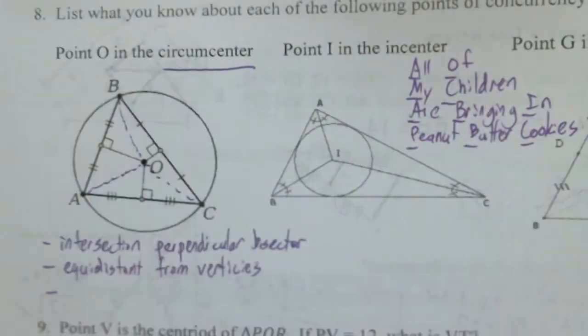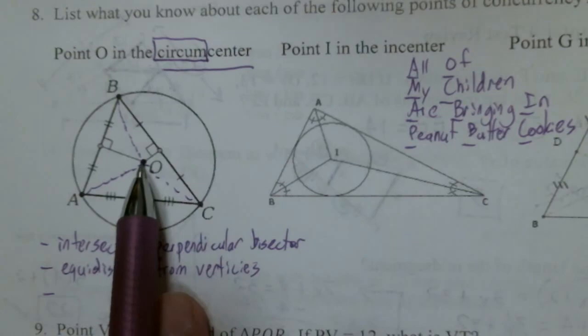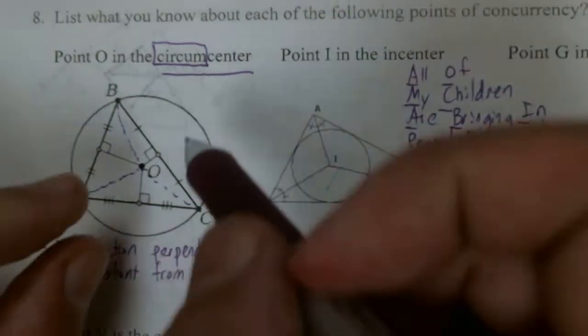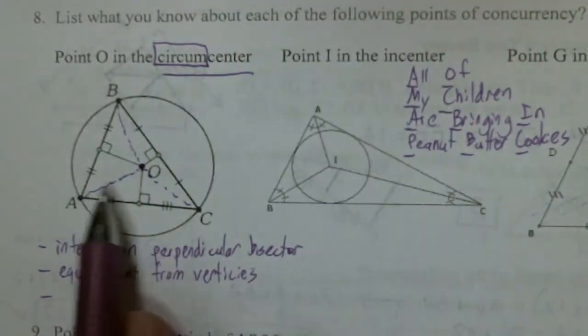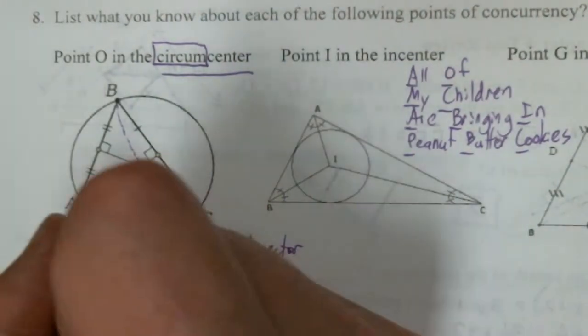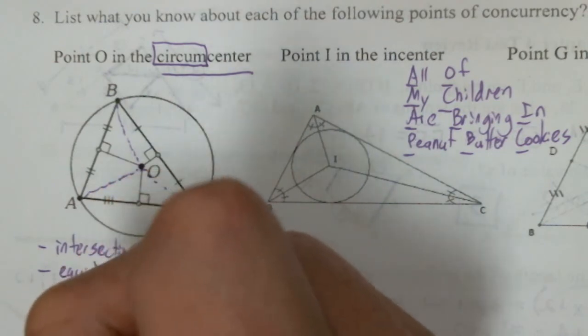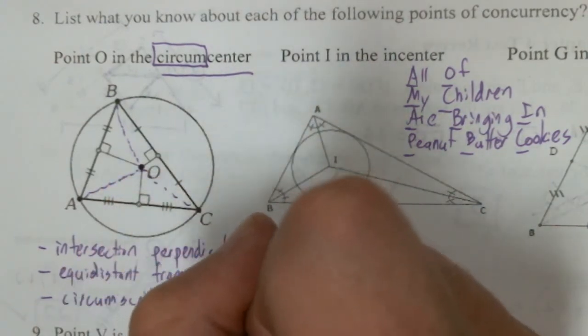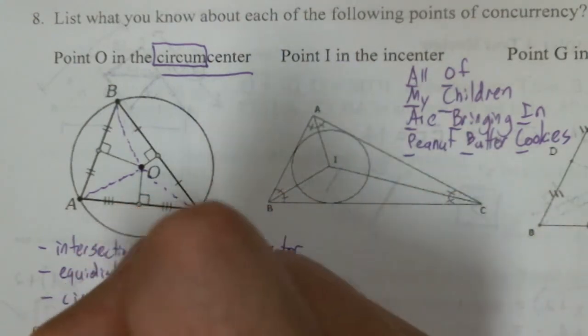The other thing I can say about the circumcenter, circum means around, circle. If I take a compass and put my needle right here at the circumcenter, I could draw a perfect circle all the way around the 3 corners of the triangle. So I can also say circumscribe a circle around the triangle.